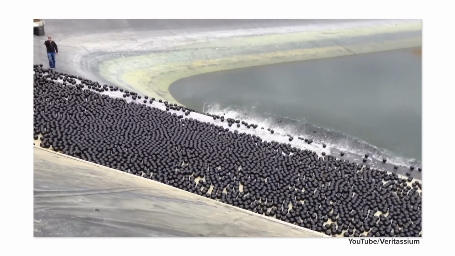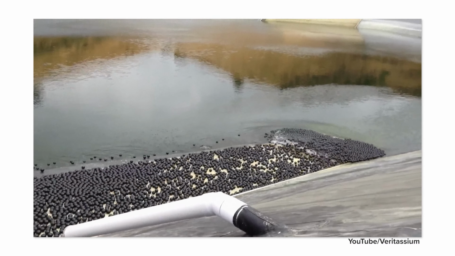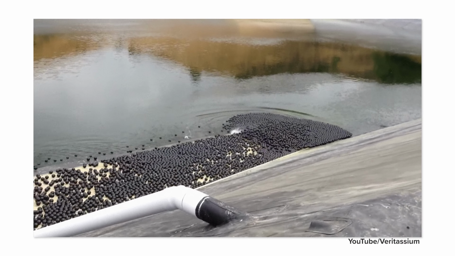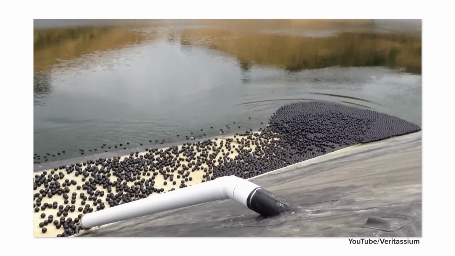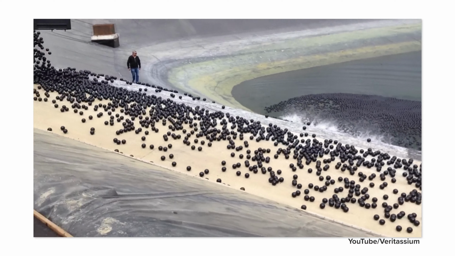These are shade balls. They're being dumped into this water reservoir in Los Angeles. And contrary to what you may have heard, their main purpose is not to reduce evaporation. So what are they really for?